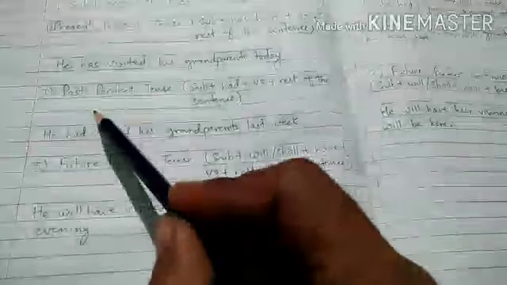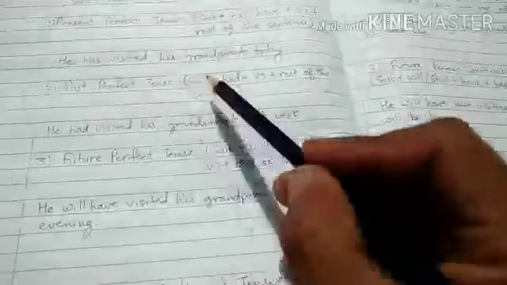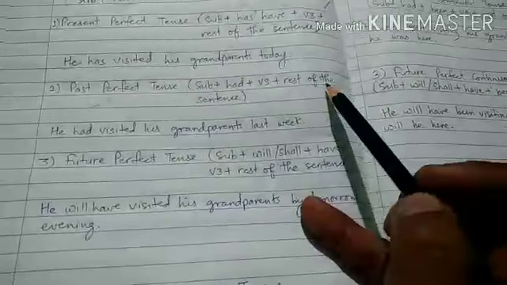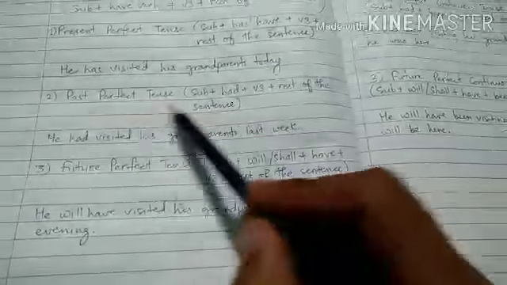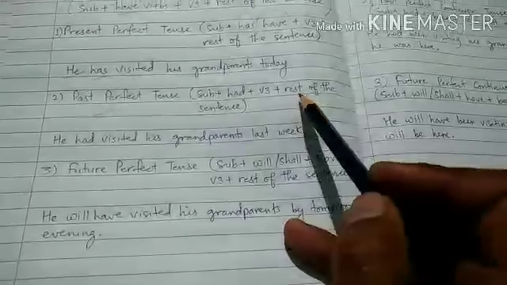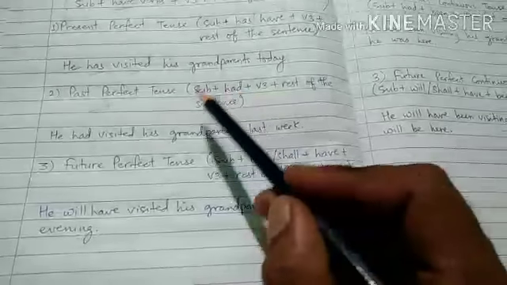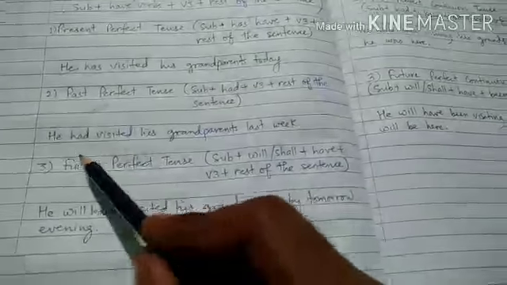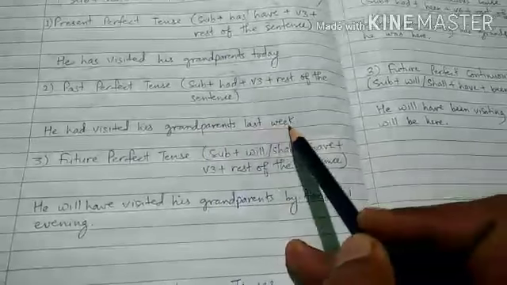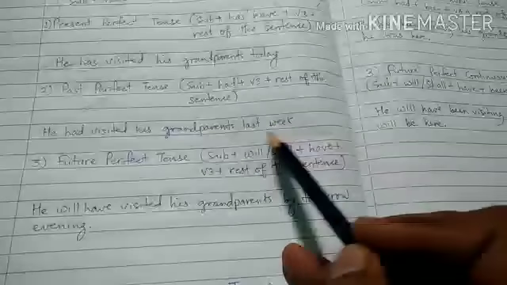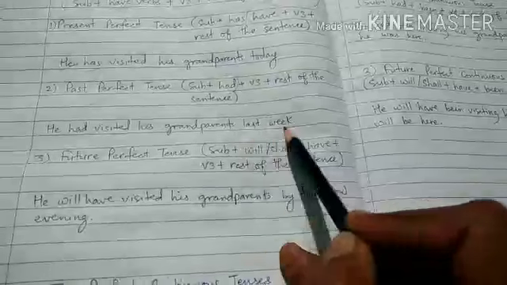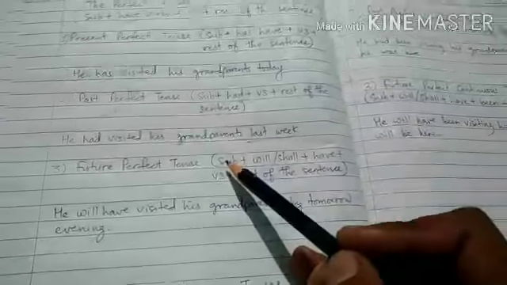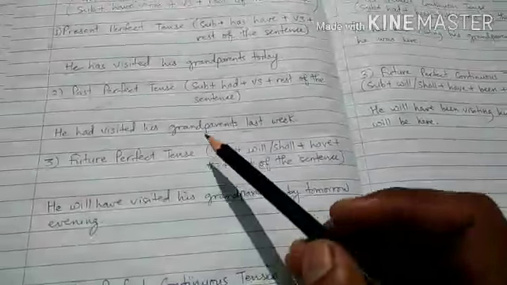Now come to the past perfect tense. Past perfect tense: subject plus had plus V3 plus rest of the sentence. Whether the subject is singular or plural, we have to use had only. Now, he had visited his grandparents last week. So some changes I have made. It is according to the requirement and the understanding of the tenses, that what kind of actions each tense expresses. Understood?